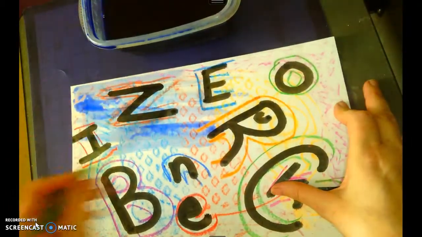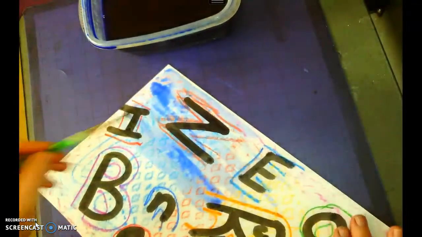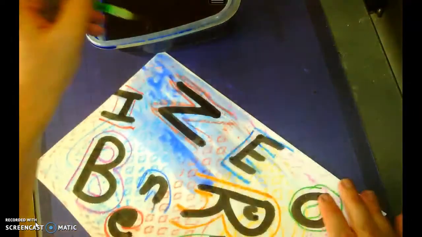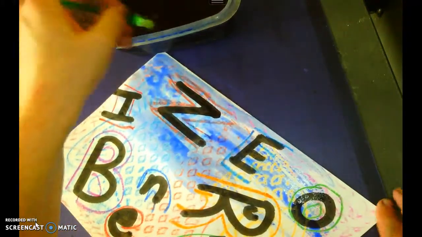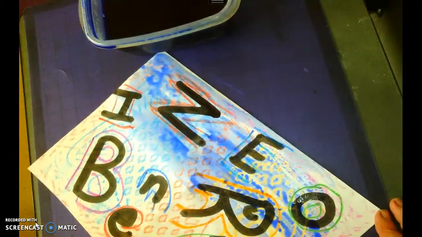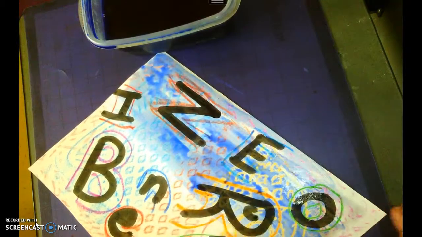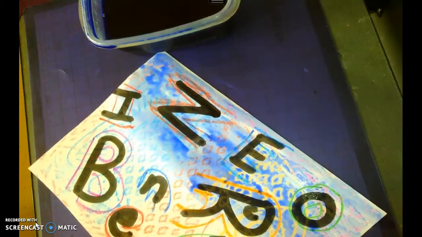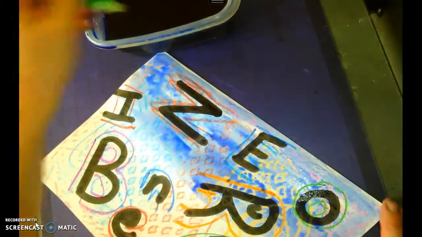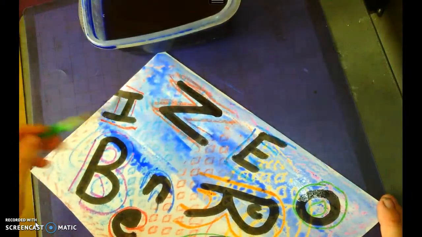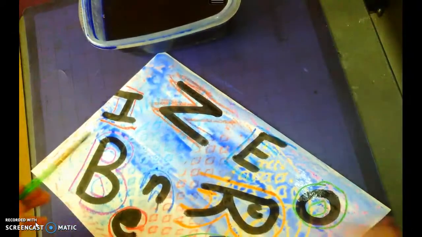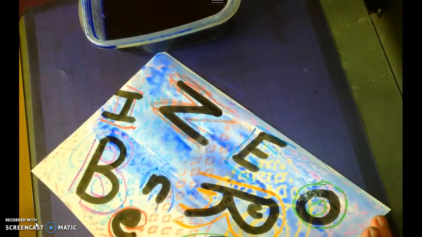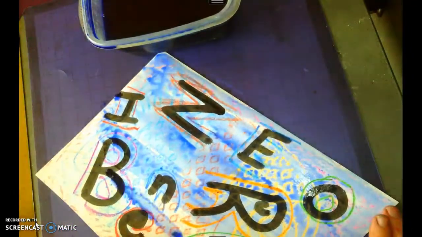I want to get all my edges. You can turn your paper around however you feel comfortable. I can even do great big sweeps. That's okay. I want to make sure I get all my white. See how that crayon is just pushing that water right off. It's so cool.